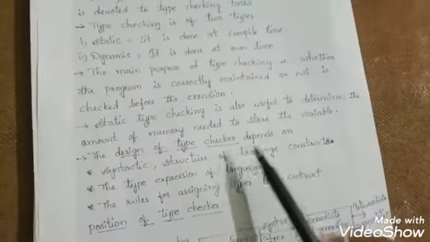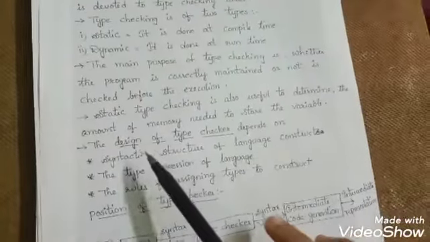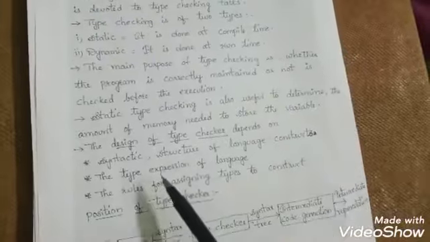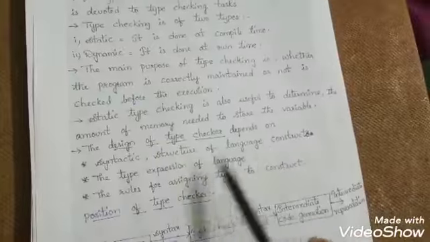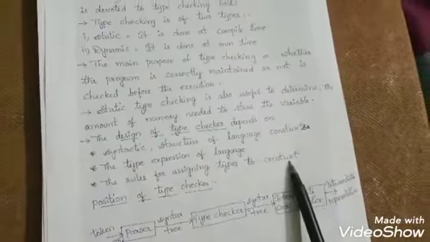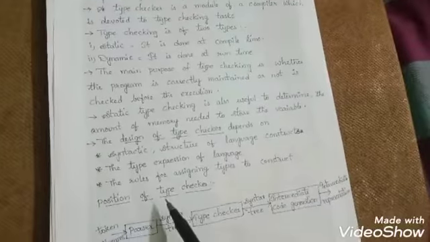So the design of a type checker depends on the syntactic structure of language constructs, the type expressions of the language, and the rules for assigning types to constructs. So this is about type checking.